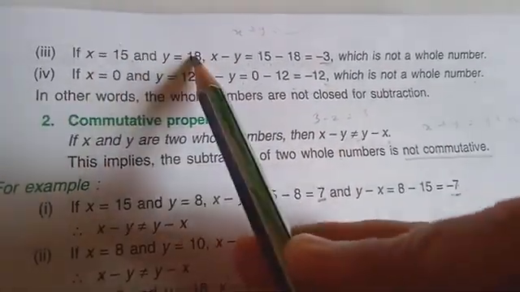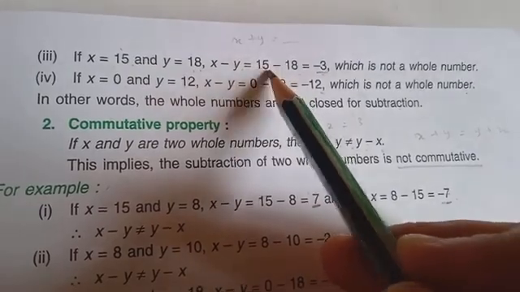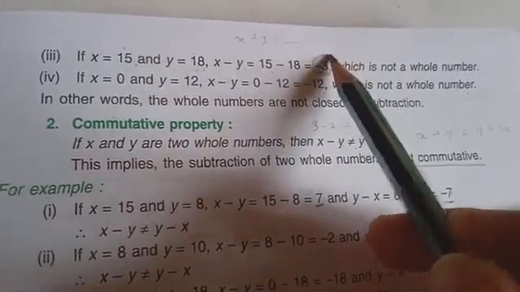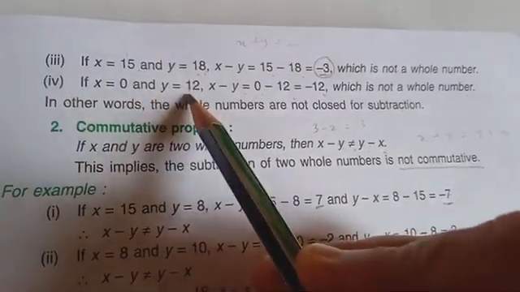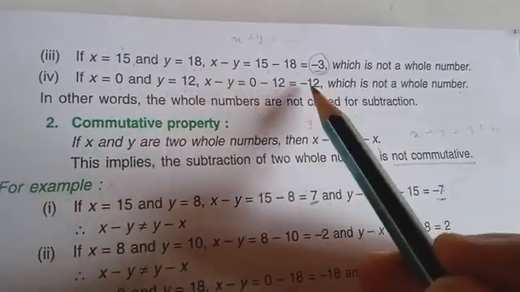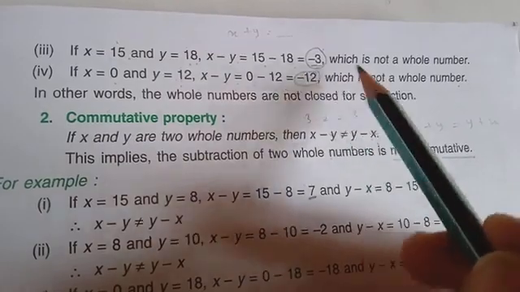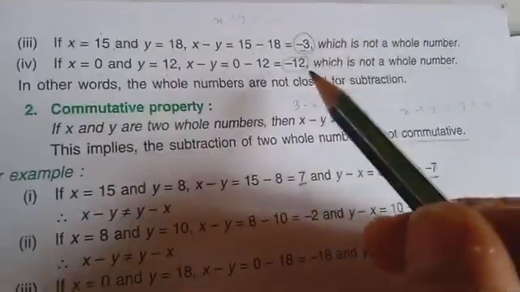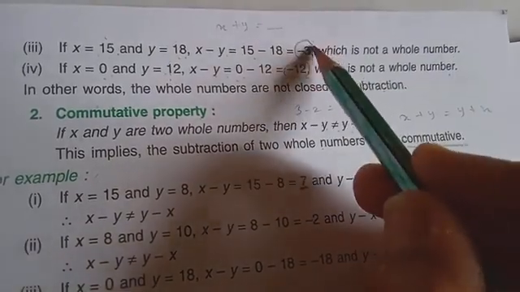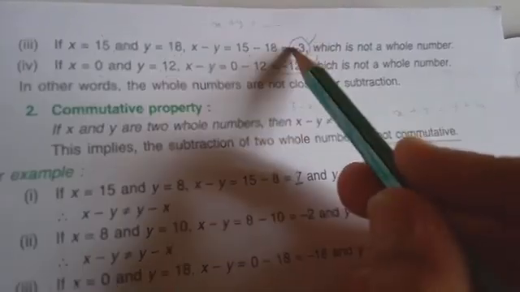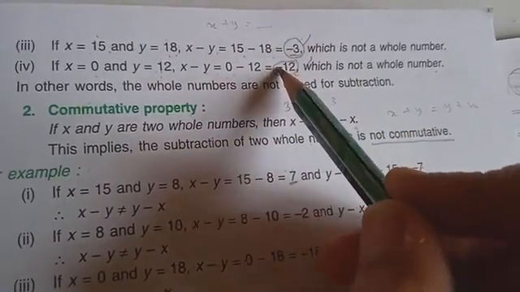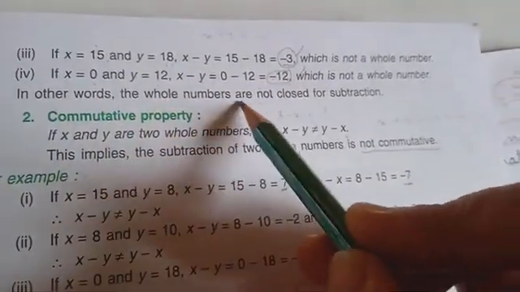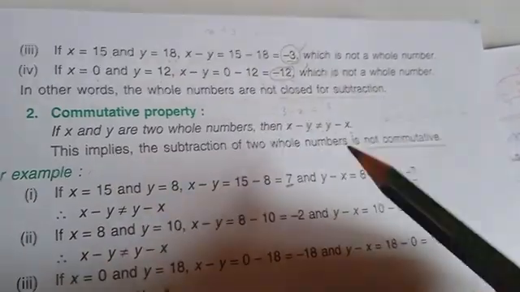x is 15, y is 18. x minus y is 15 minus 18, which is minus 3. And minus 3 is not a whole number. Similarly, x is 0, y is 12. x minus y is 0 minus 12, which is equal to minus 12, which is not a whole number. So minus 3 and minus 12 are not whole numbers. In other words, the whole numbers are not closed for subtraction.